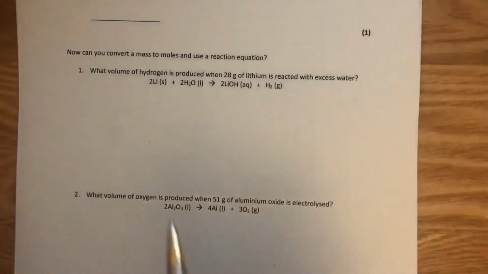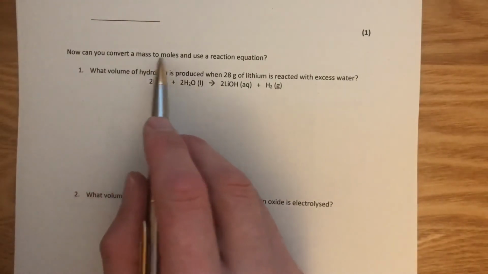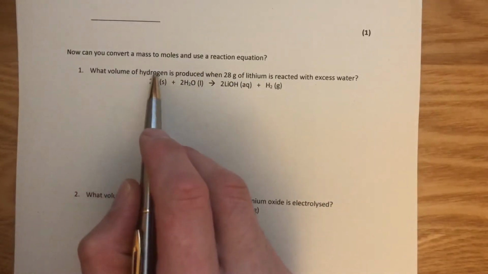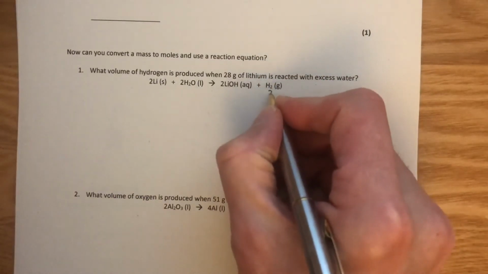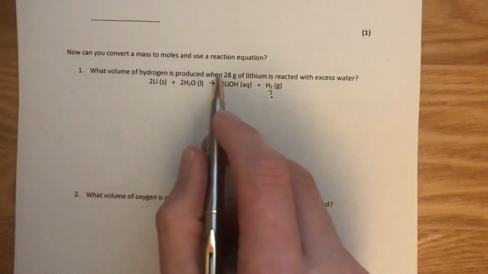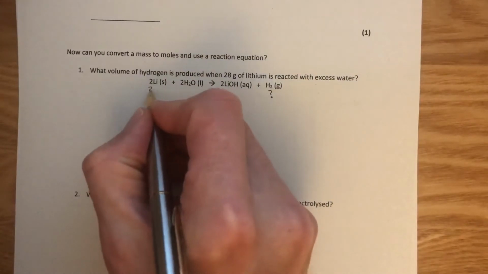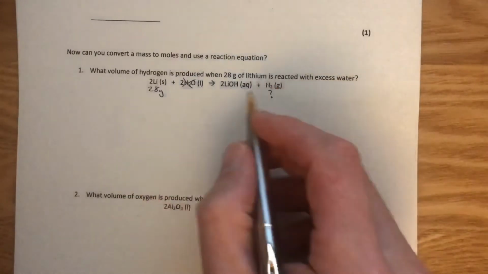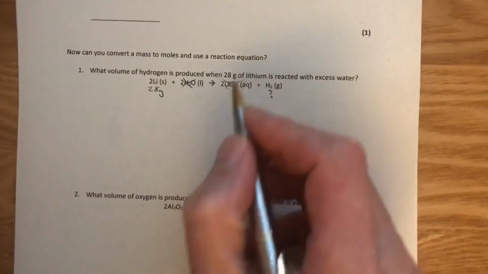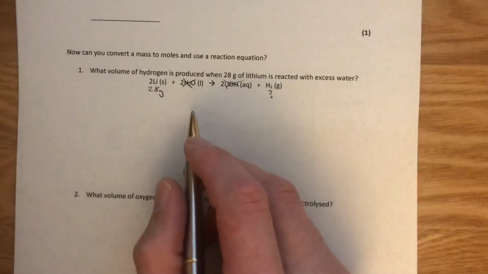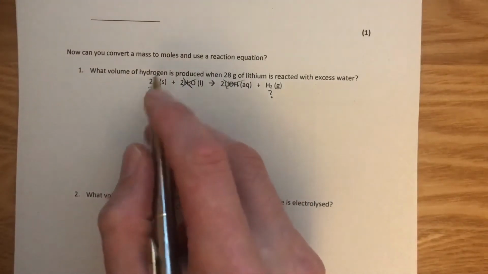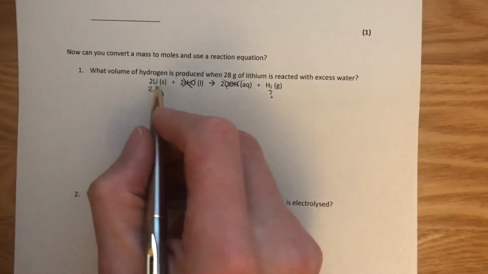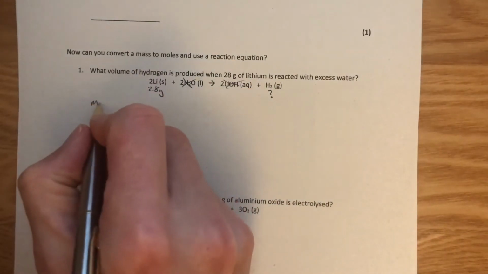In this one, it says, can you convert mass to moles using a reaction equation? So the question is, what volume of hydrogen, so let's put the question mark under the hydrogen, is produced when 28 grams of lithium, so let's put 28 grams underneath the lithium, is reacted with excess water? Cross out the water, and we're not fussed about lithium hydroxide either, so we can cross that one out. With this one, we are given a mass of lithium, so this is a calculating quantities calculation as well, but this time we are going to have to do moles stoichiometry to work it out.